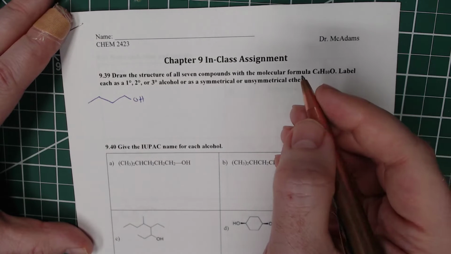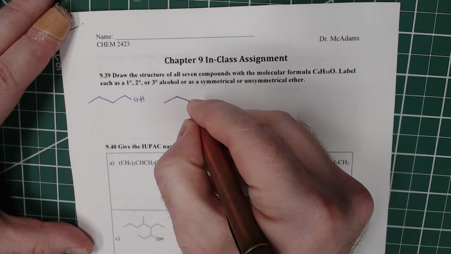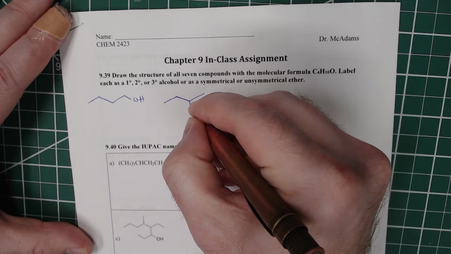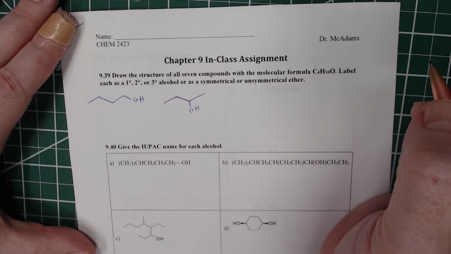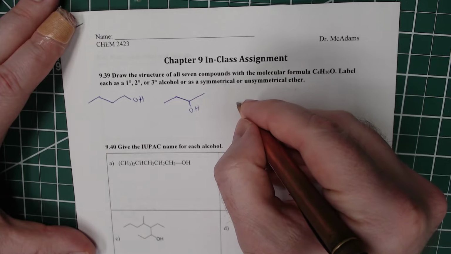That one is butanol. All right, and so if we do the same thing but move the OH to the second carbon, then that will be another alcohol. All right, there is another one.